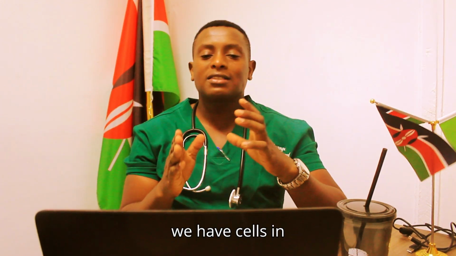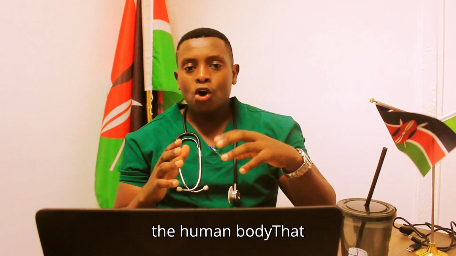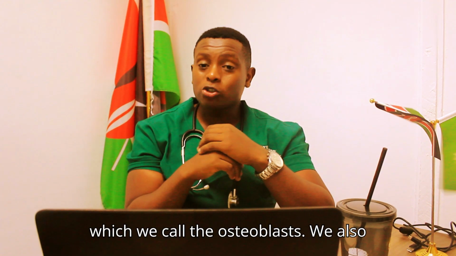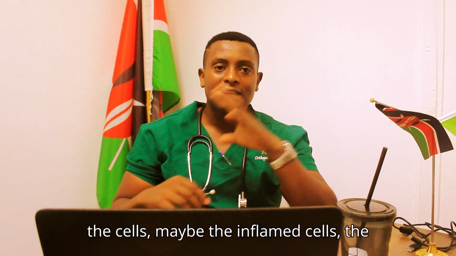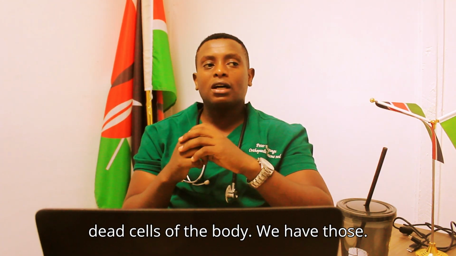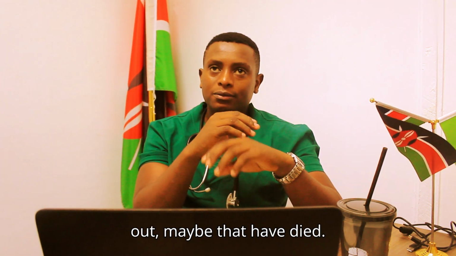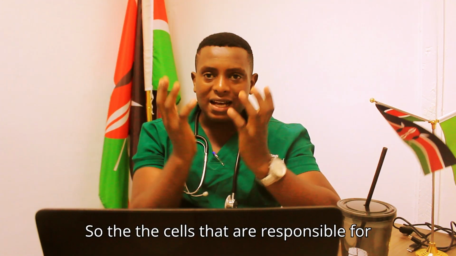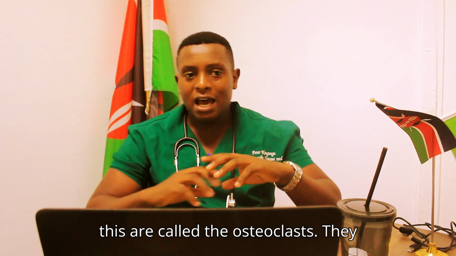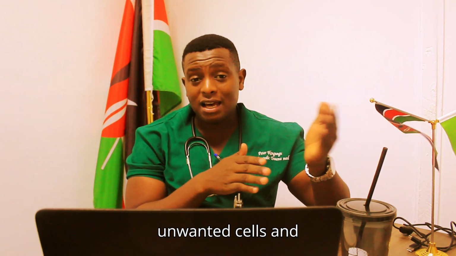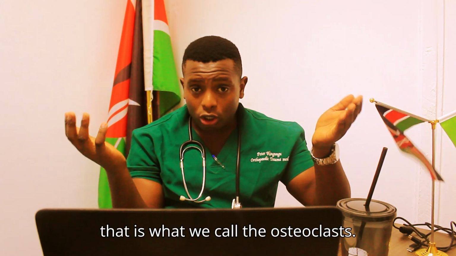So we have cells in the human body that generate this osteoid, which we call the osteoblasts. We also have major cells that destroy the inflamed cells, the dead cells of the body. We have those cells of the bone that have worn out, maybe that have died. So the cells that are responsible for this are called the osteoclasts. They remove all these unwanted cells, and that is what we call the osteoclasts.